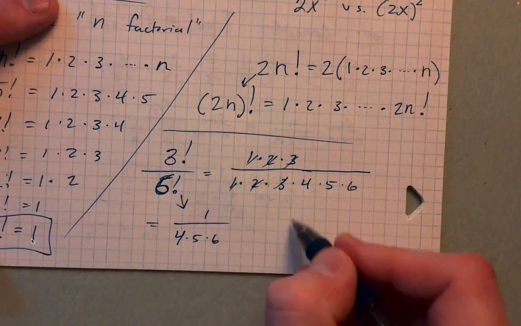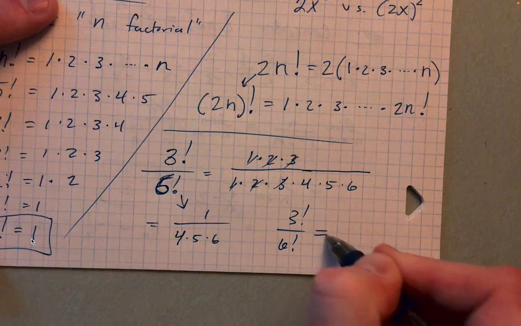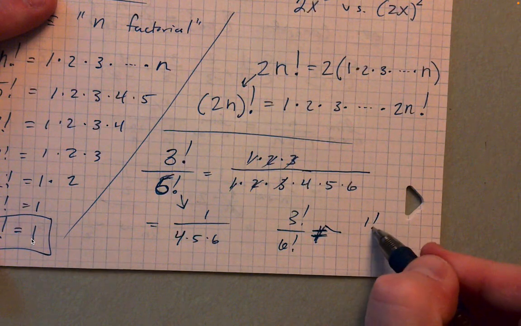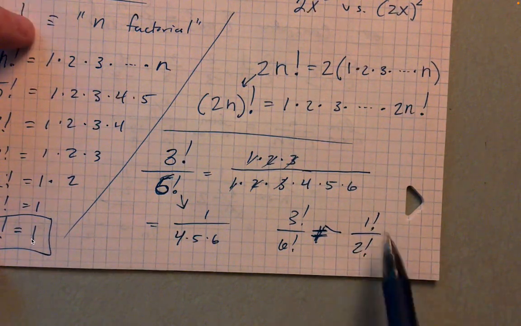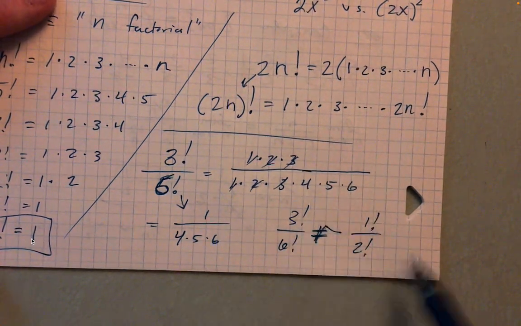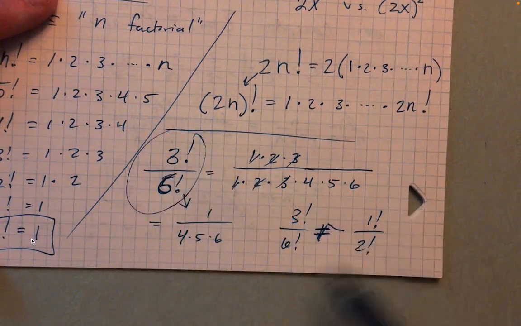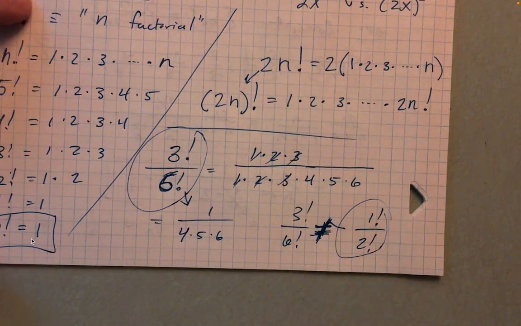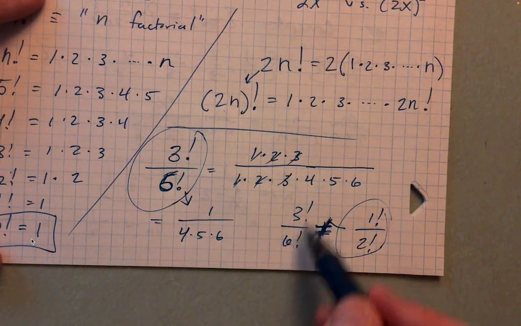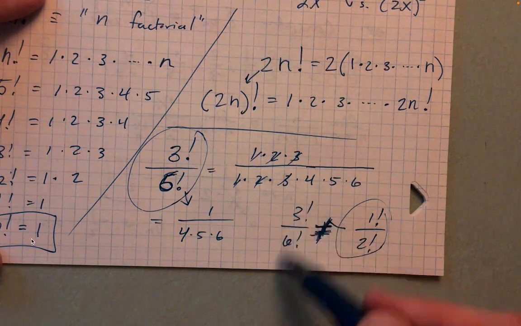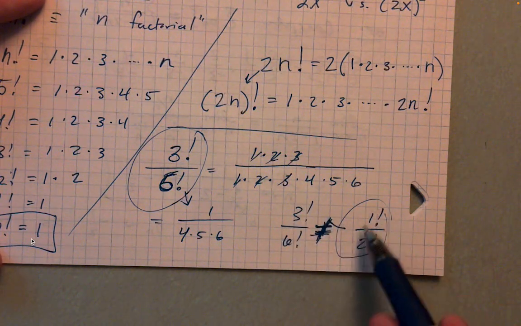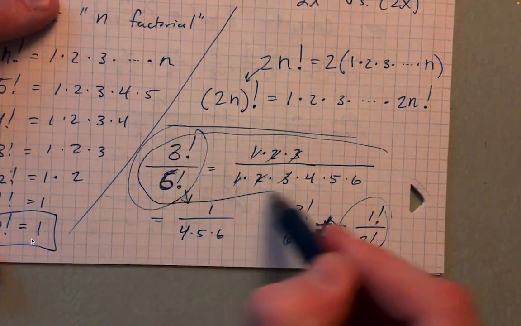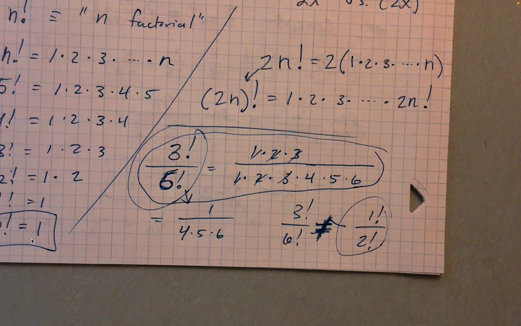So the cancellation is somewhat different than what you might expect. This is not the same. So 3 factorial over 6 factorial does not equal 1 factorial over 2 factorial. Okay, so you just have to be careful of that. If you're not used to this notation, you have to be cautious, right? This is not true. If these were just integers, 3 and 6, you would say this is 1/2, but it isn't true that it's 1 factorial over 2 factorial. This is in fact what happens here. So you just have to be a little bit careful with this factorial stuff.